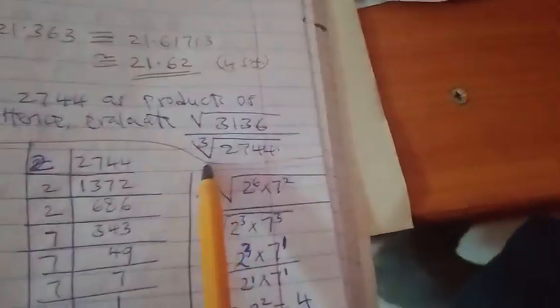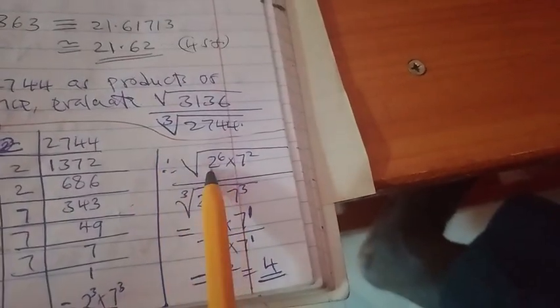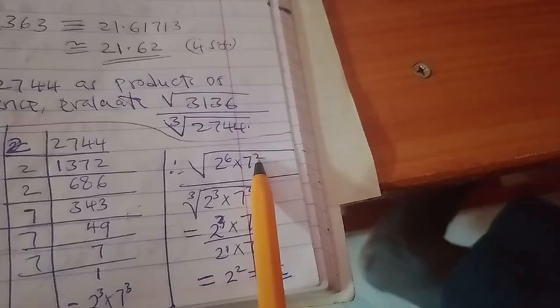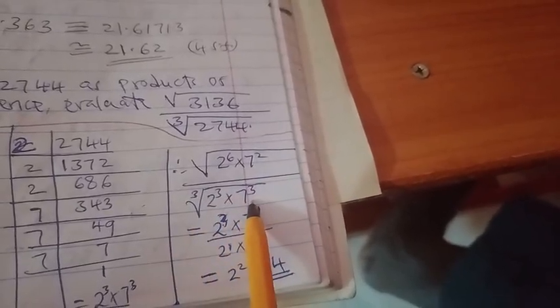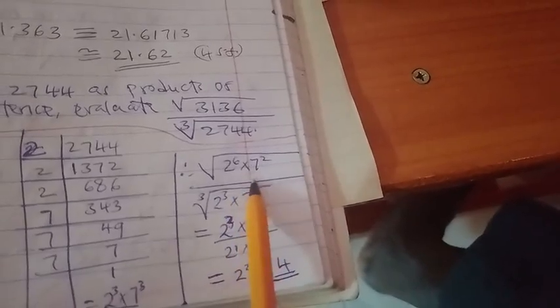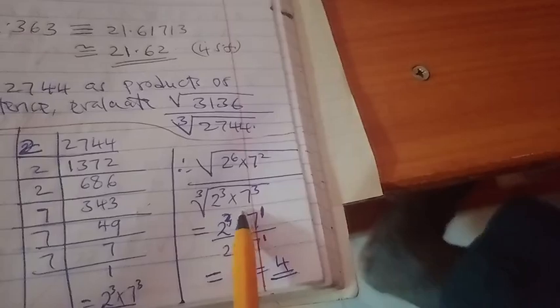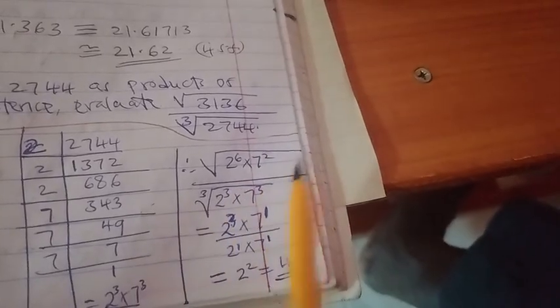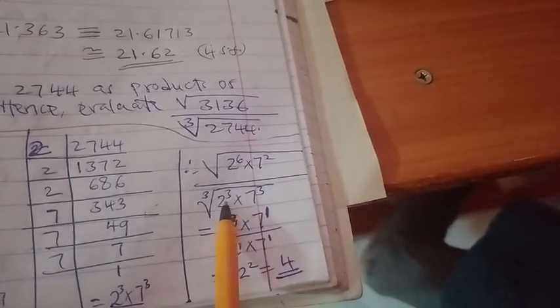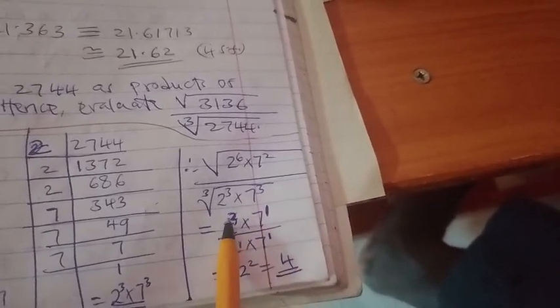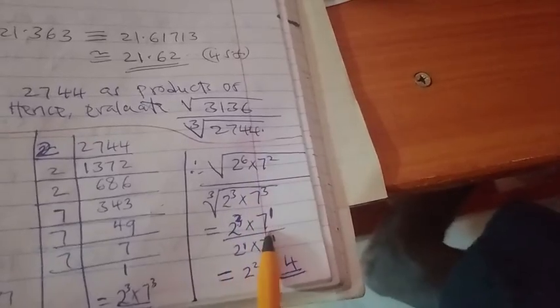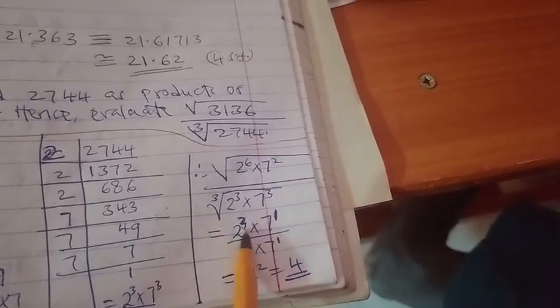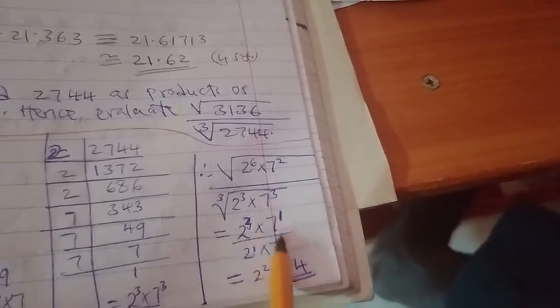Now the expression that we were given here becomes the square root of 2 power 6 times 7 power 2 all over the cube root of 2 power 3 times 7 power 3. For the square root, we divide the powers by 2. For the cube root, we divide the powers by 3. That one becomes 2 power 6 becomes 2 power 3, 7 power 2 becomes 7 power 1, 2 power 3 becomes 2 power 1, 7 power 3 becomes 7 power 1.